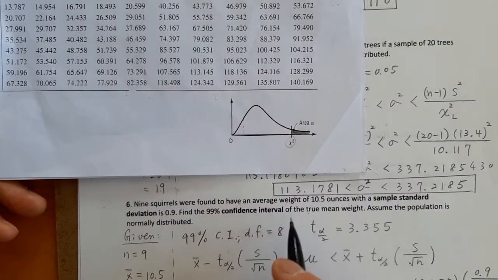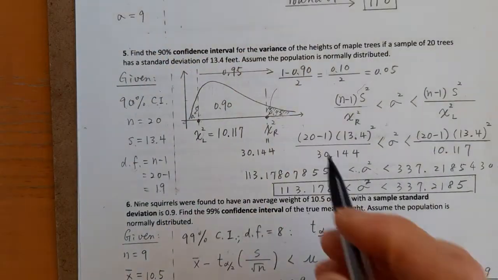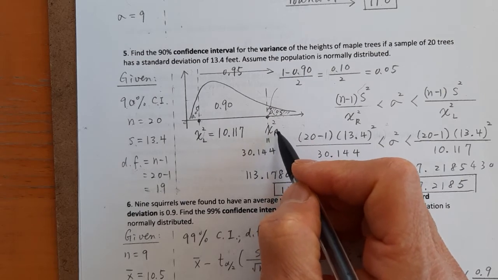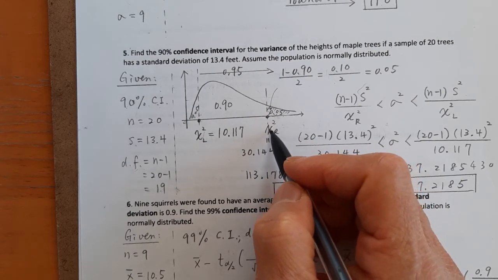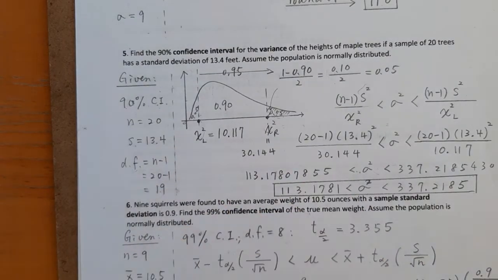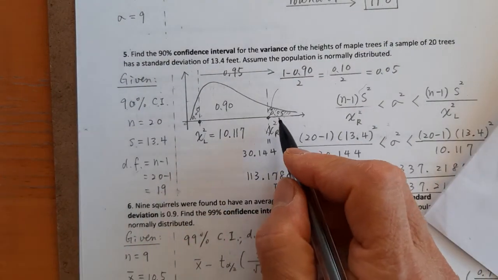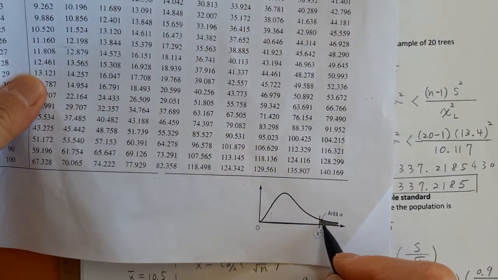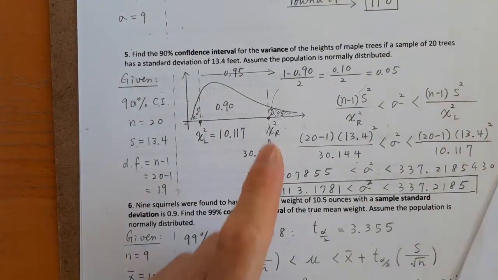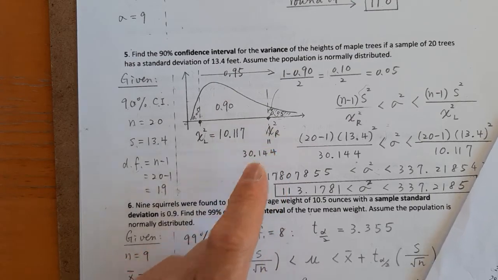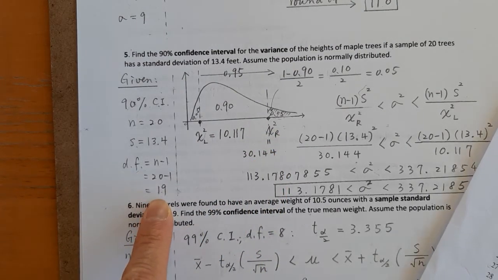So we have to figure out this area, 0.05, and this is chi-square right, with degrees of freedom 19. This area is 0.05 to the right of this chi-square, and the chi-square is equal to what, with degrees of freedom 19?